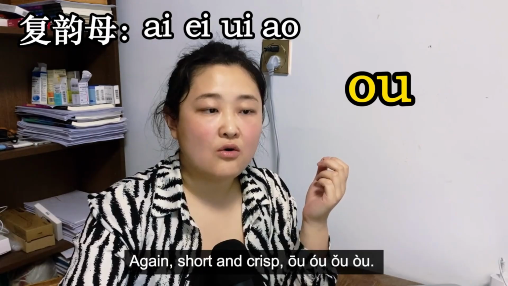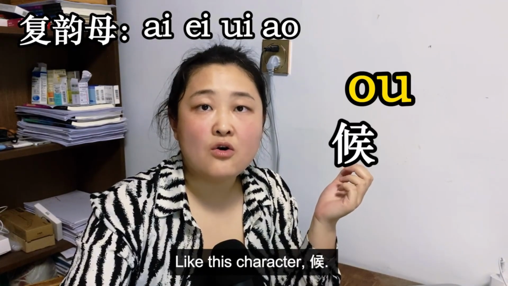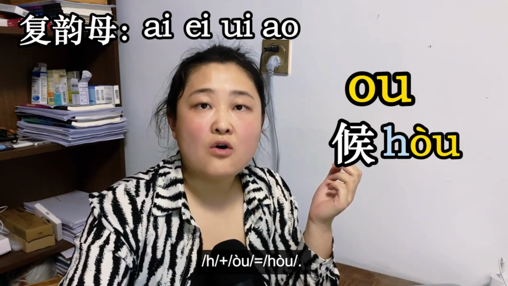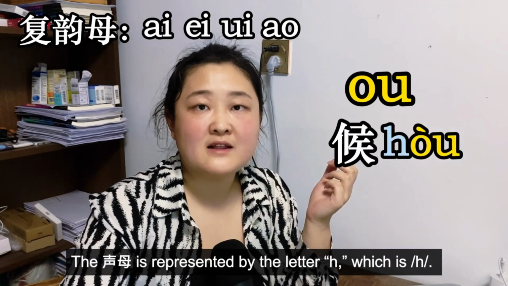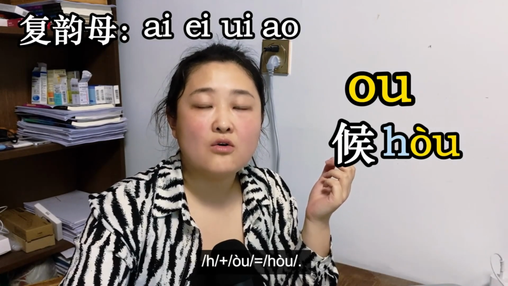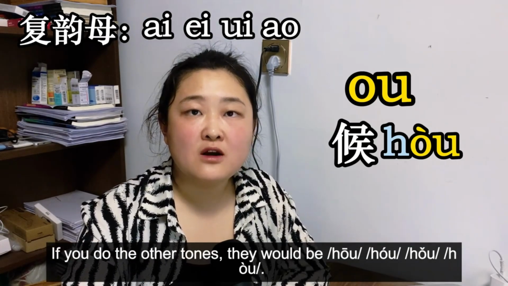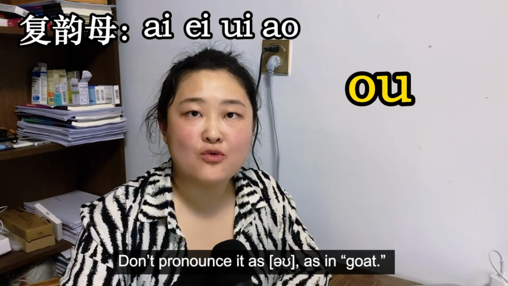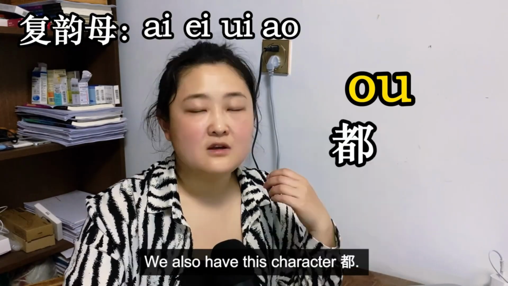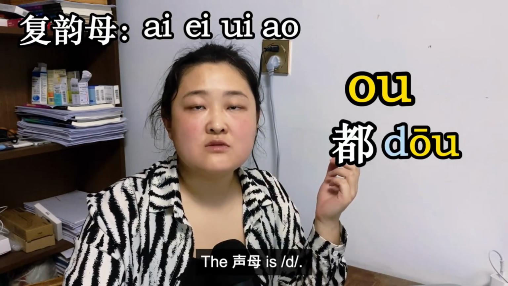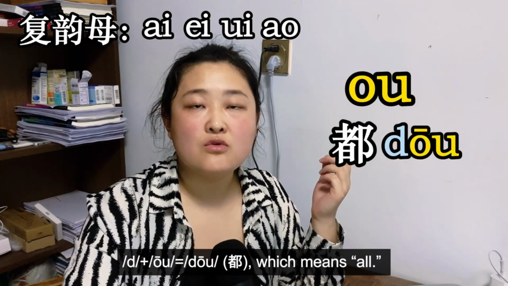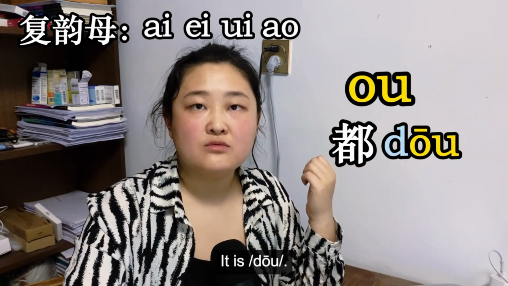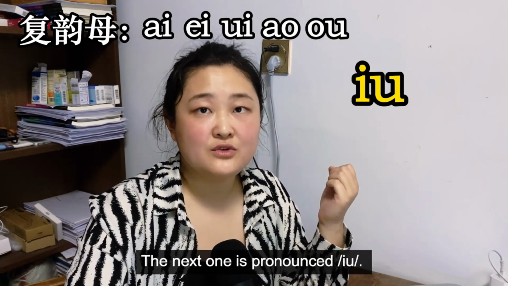Like this character 后. We learned this one in the word 时候, which means when. The 声母 is represented by the letter h, which is h, ou, 后. If you do the other tones, they would be hou, hou, hou, hou. Don't pronounce it as ow, as in goat. We also have this character 都. The 声母 is d, ou, 都, which means all. Avoid pronouncing it as dao. It is 都.